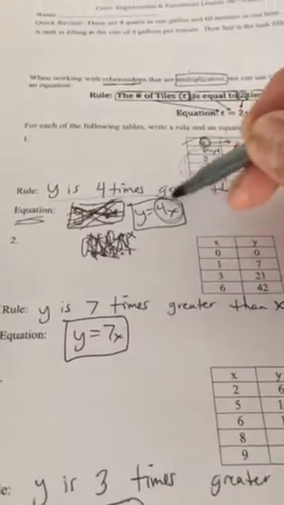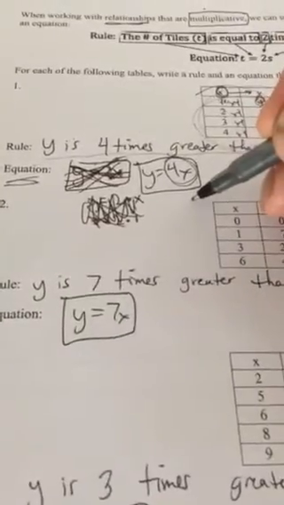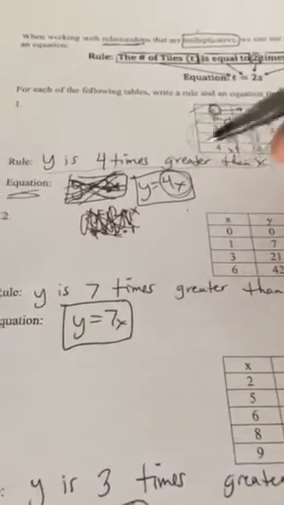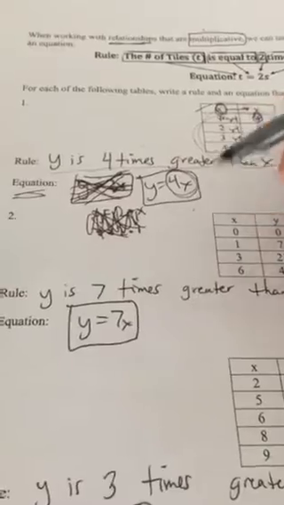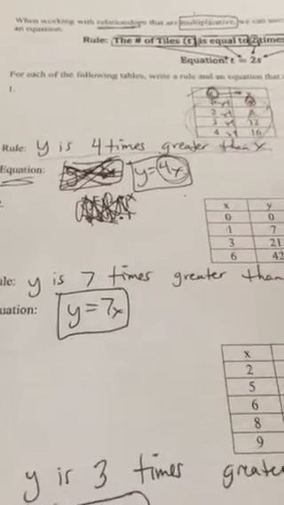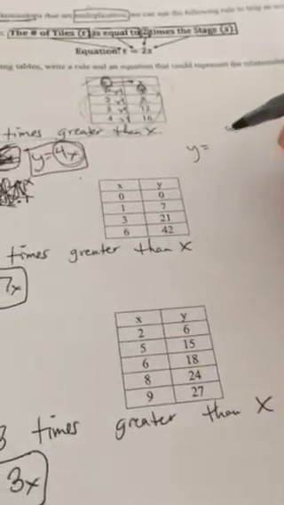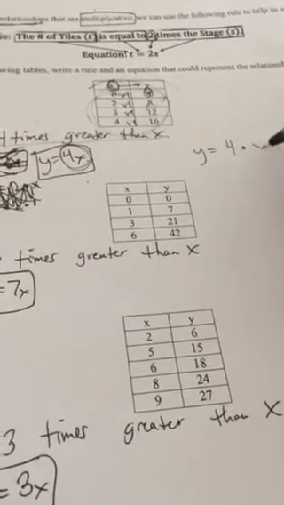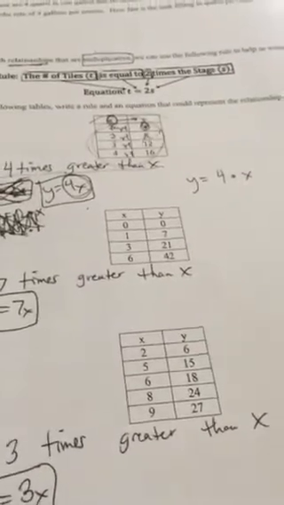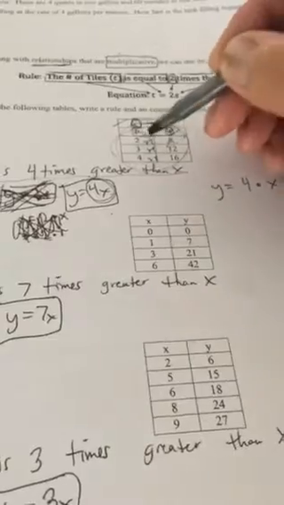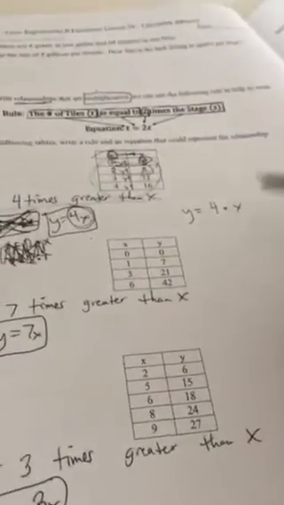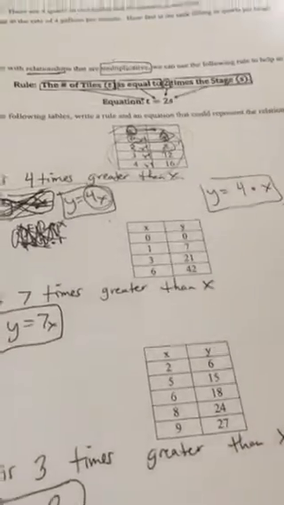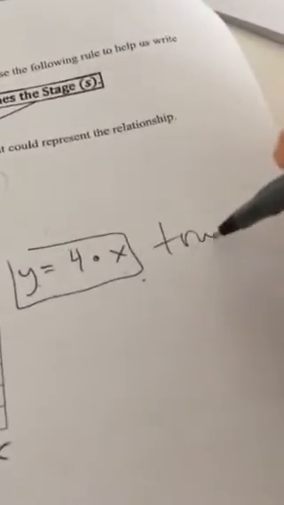Remember, when you have a number attached to a variable, that means multiply. So really what you have here is y equals 4 times x. Now I can use any of these relationships, 1 and 4, 2 and 8, 3 and 12, 4 and 16, plug them into y and x, and see if my equation is true.